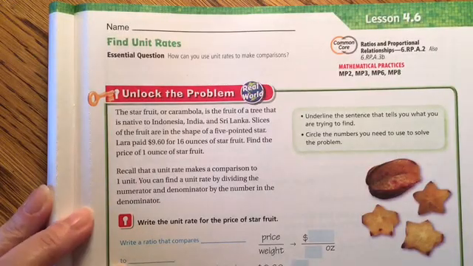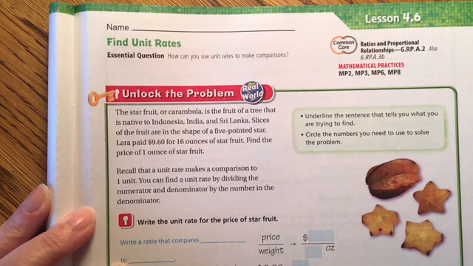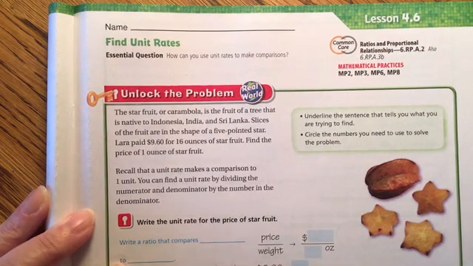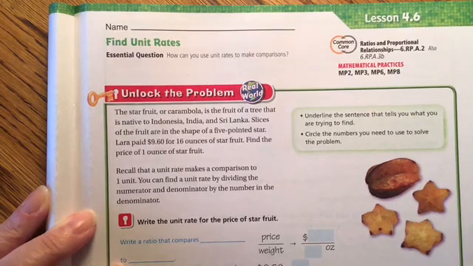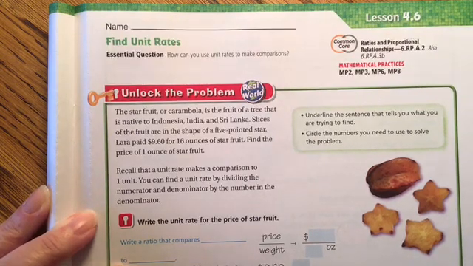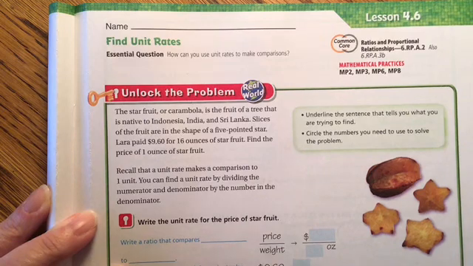Hello and welcome to lesson 4.6. We are on finding and using unit rates. A couple of big things I want you to remember here about unit rates. Number one, a rate is a ratio that has different units of measurement, top and bottom, for the two terms.